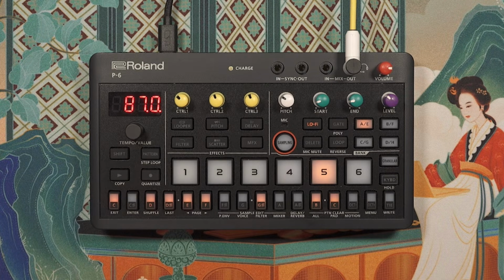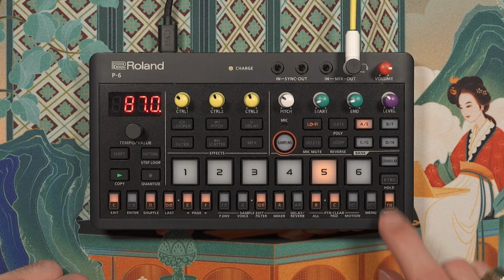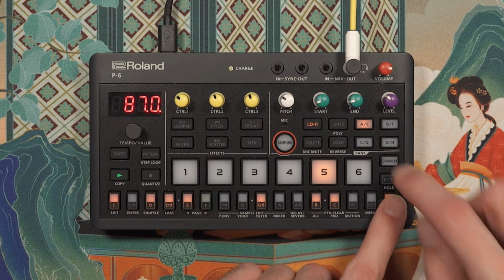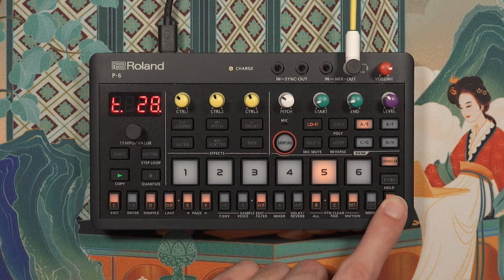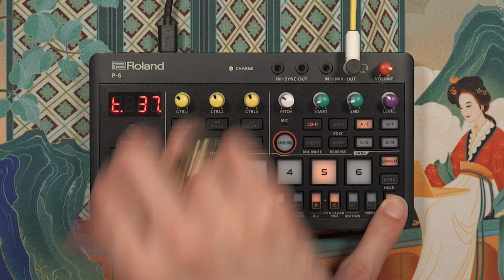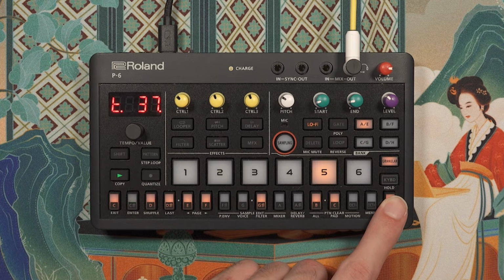Velocity is good for ghost notes or for using on your hi-hat track to increase and decrease the levels to give it more of a humanized feel. The microtiming parameter is also useful for getting things off the grid and giving you more swing in your sequence.